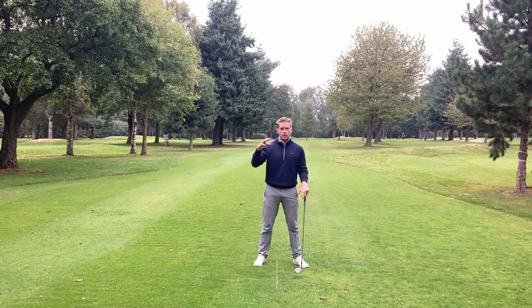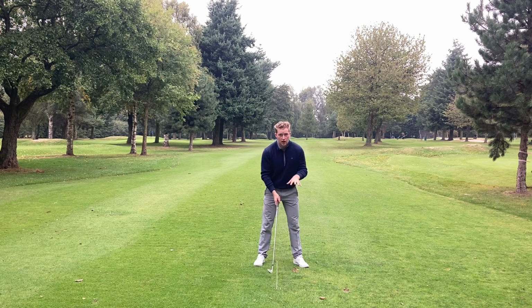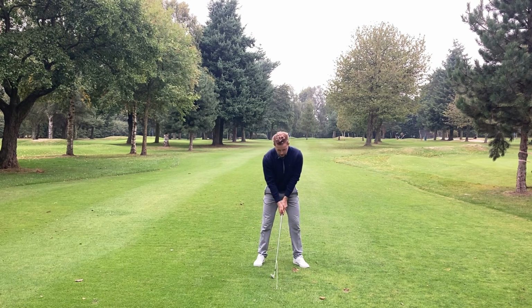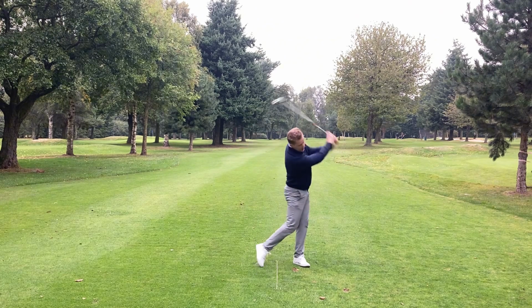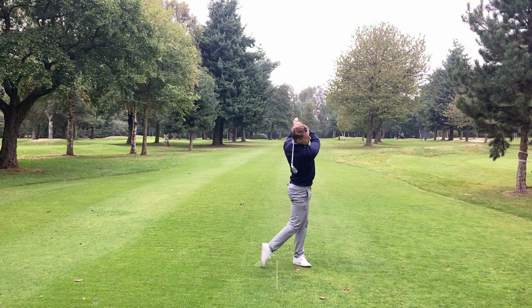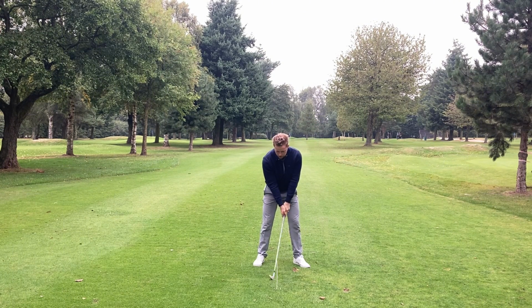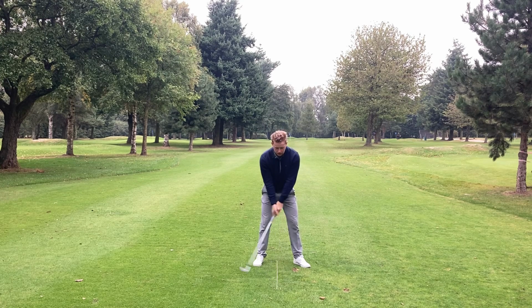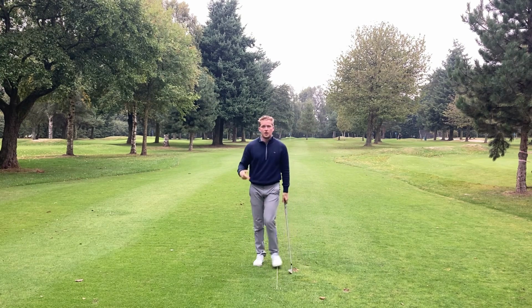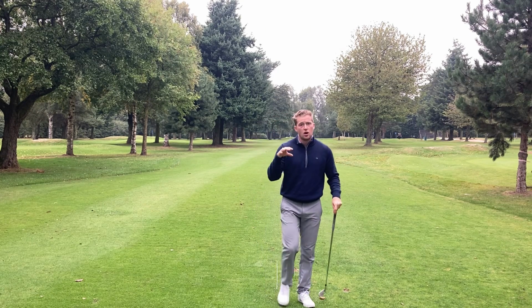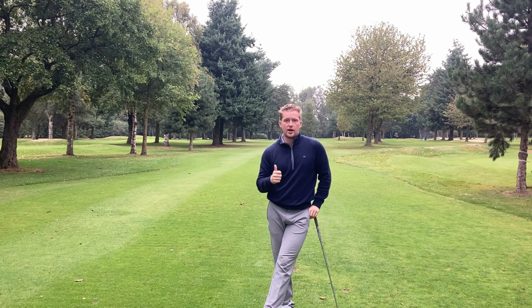This is a great way of controlling low point depth. If you can get really good at hitting off the grass without even a ball there, you're going to really get used to not taking too big a divot. So there, because I've hit the ground just after that stick, I know that the club is traveling downward. And because it's not too deep into the ground, I know there that the depth isn't too deep. So great way there of controlling low point and your angle of attack.